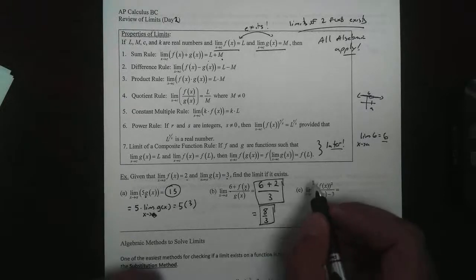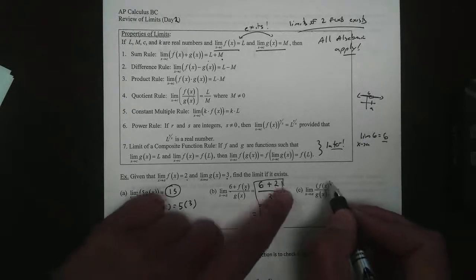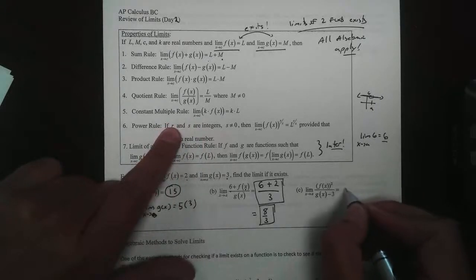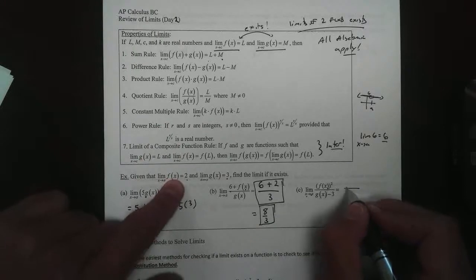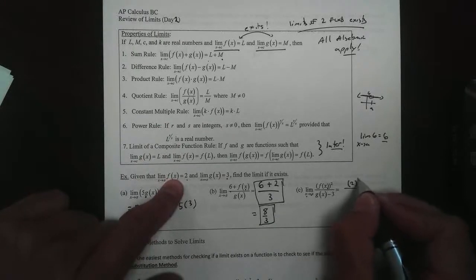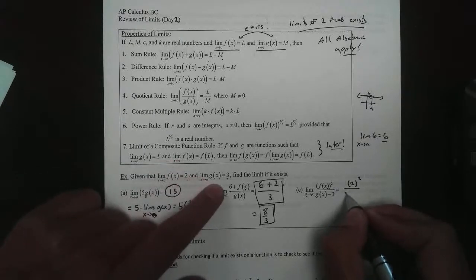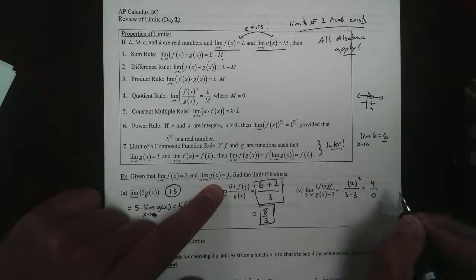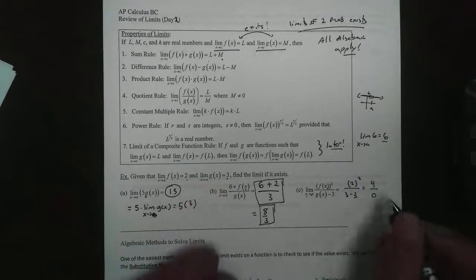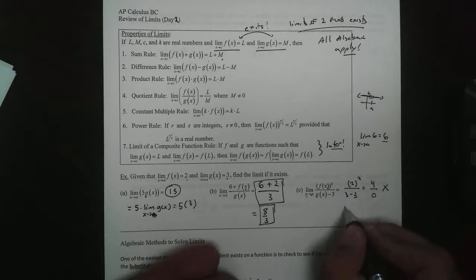So let's see if we can do part C. Now part C, if you notice, says f of x squared. That looks like my power rule. So on top here, the limit as x approaches a of f, we know that that's already 2. We're just going to square that over g of x. Well, g we're told is 3 minus 3. So what we wind up with is 4 over 0. And you can't divide by 0. This is a big no-no in mathematics.